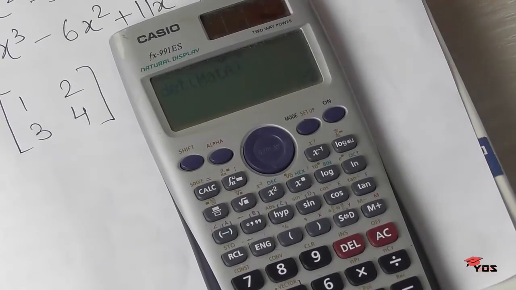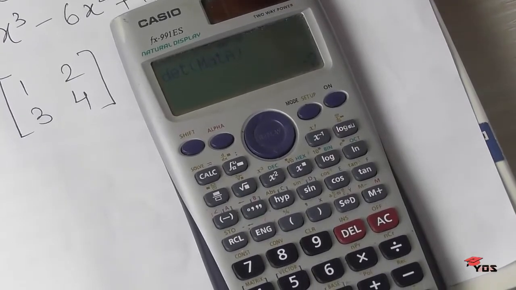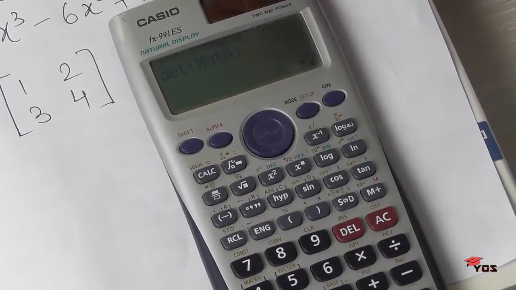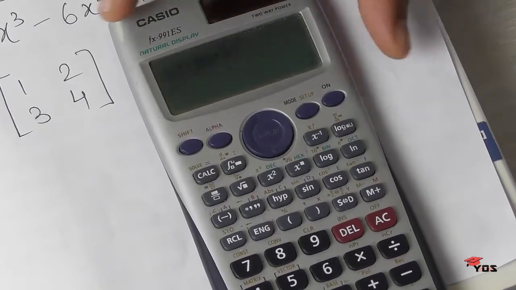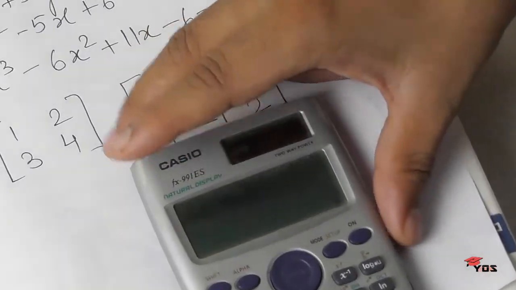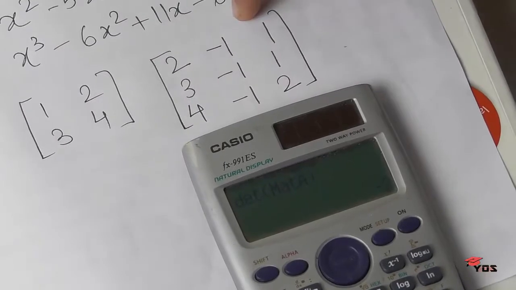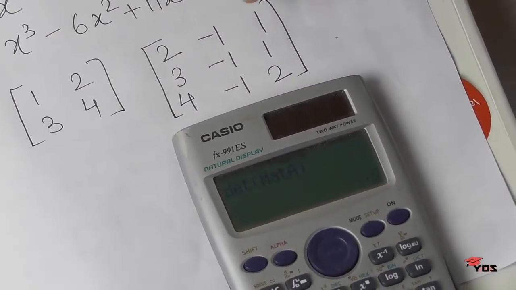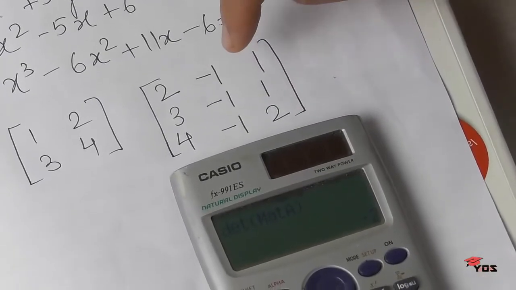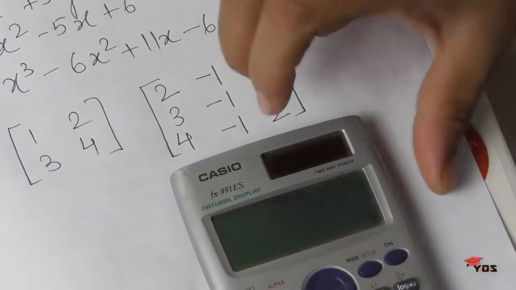So this way we can calculate the determinant of this matrix, we can calculate the trace of this matrix, we can calculate the transpose of the given matrix. Now let us calculate the inverse of a matrix. So for the inverse we consider a 3 by 3 matrix. Now we have to enter this 3 by 3 matrix, and then we have to calculate the inverse of this 3 by 3 matrix.